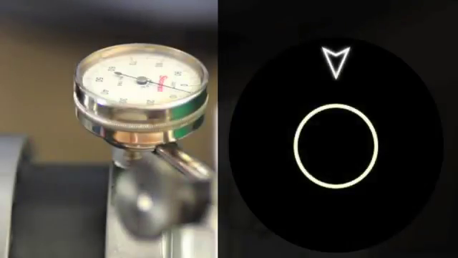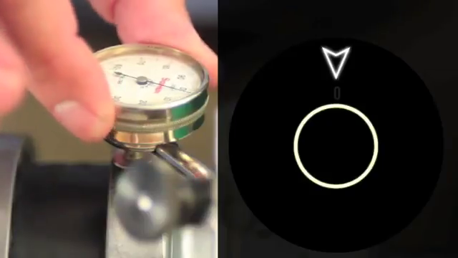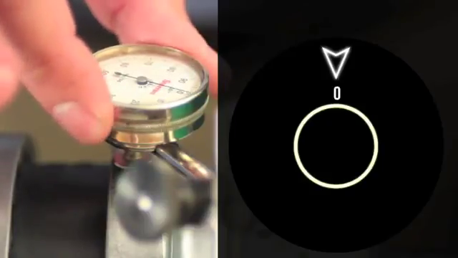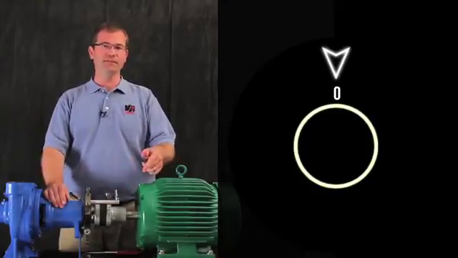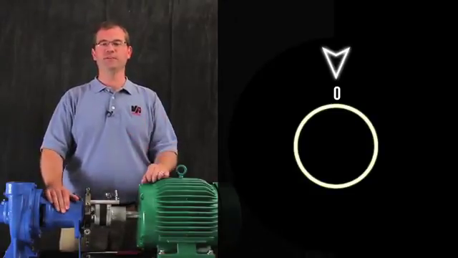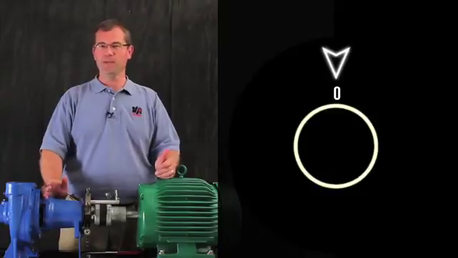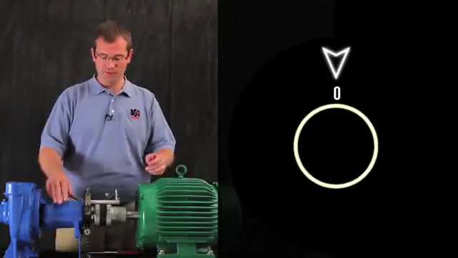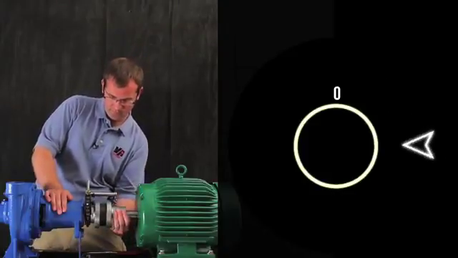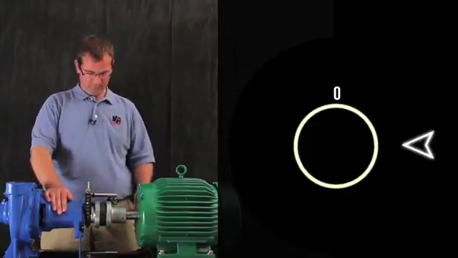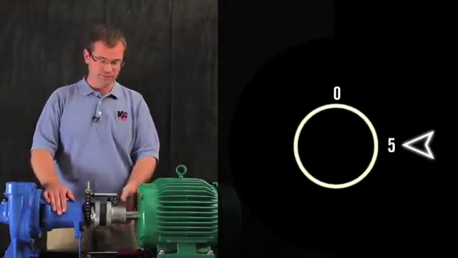Next, to introduce the validity rule, let's set the indicator to 0 at 12 o'clock. Now we're going to take readings every 90 degrees for the full 360 degrees. We call this taking sweep indicator readings. So first, let's get a reading at 3 o'clock. There, we have 5 mils.